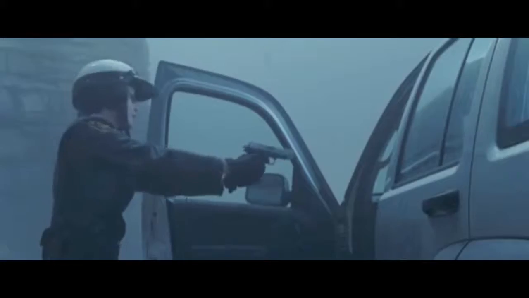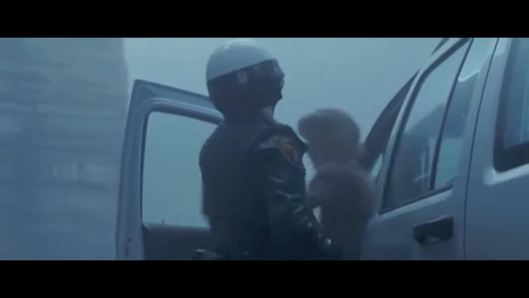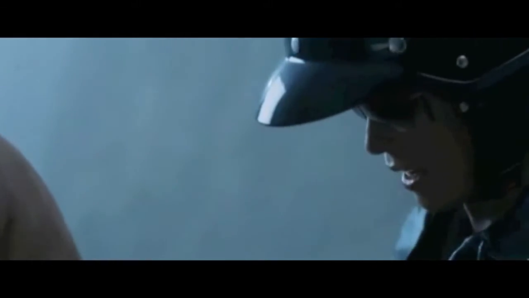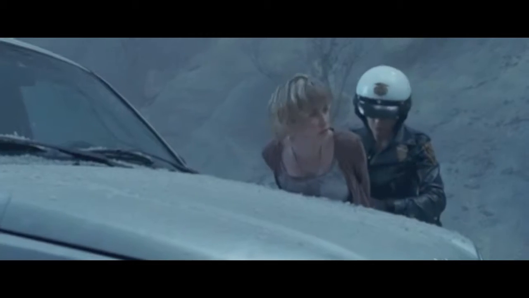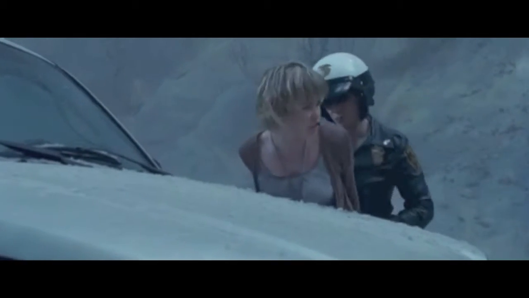Get out of the car. Move it. Jesus, what are you doing? You have the right to remain silent. What the hell? Anything you say can and will be used against you in a court of law. I don't think you understand. There's something weird going on here. My daughter, Sharon, she's in danger. If you really cared about that little girl, you wouldn't have sped off.